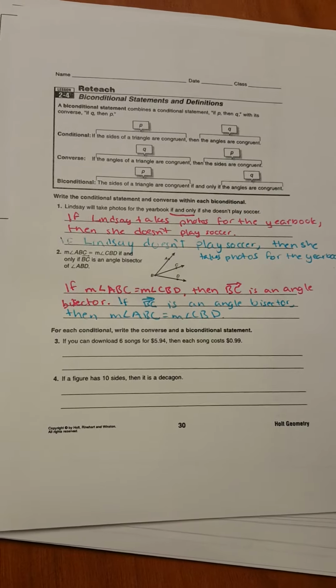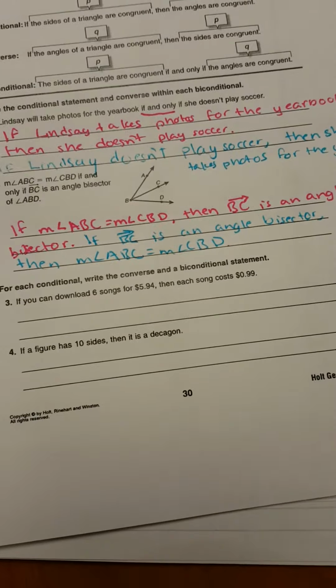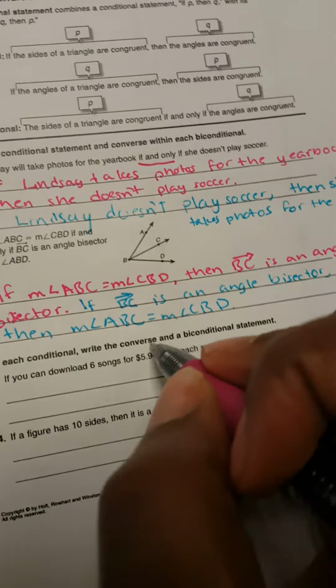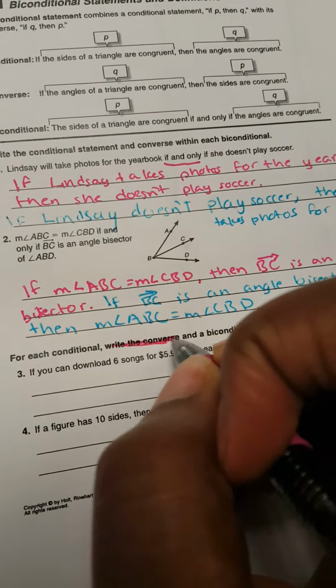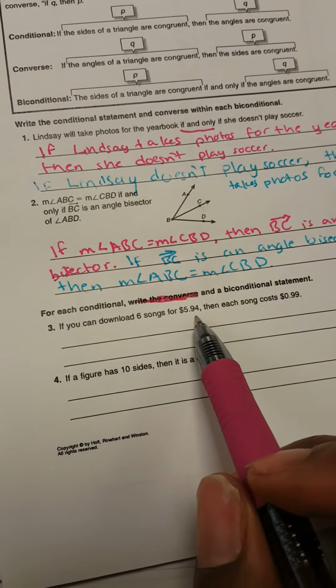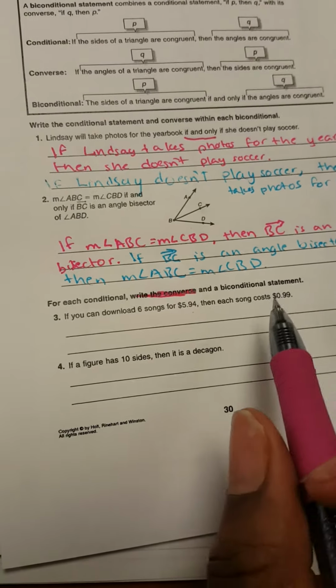Okay, on 3 and 4, we're going to just write the biconditional. It says for each conditional, write the converse and biconditional. We're just going to write the biconditional. If you can download 6 songs for $5.94, then each song costs 99 cents.